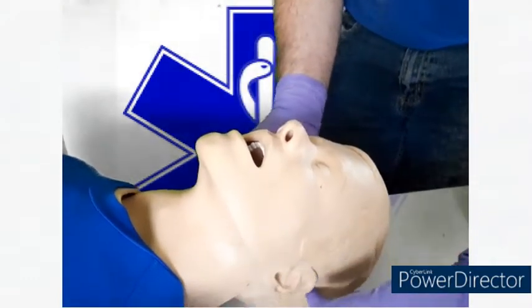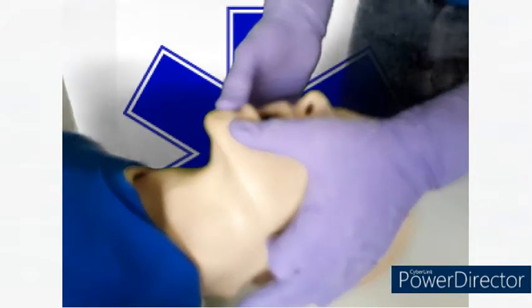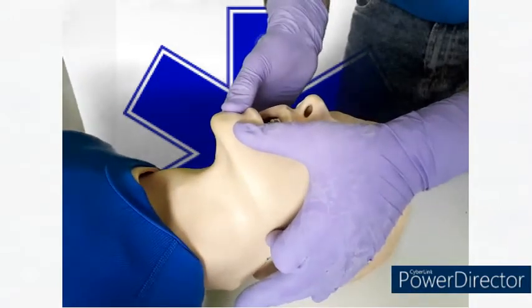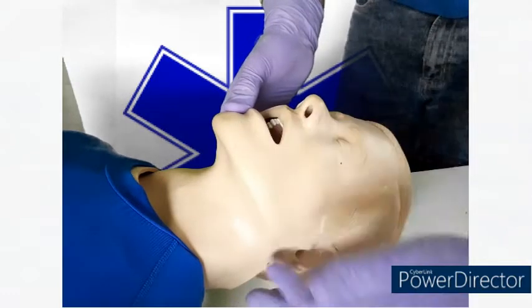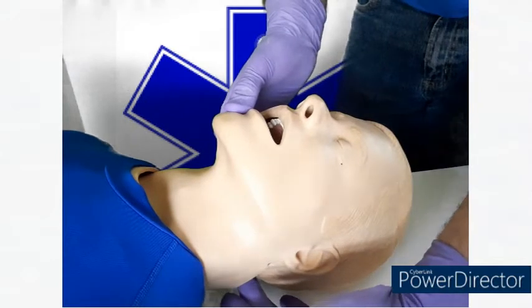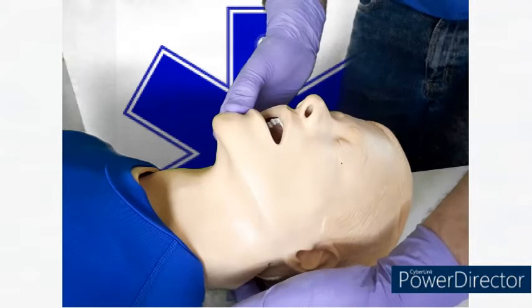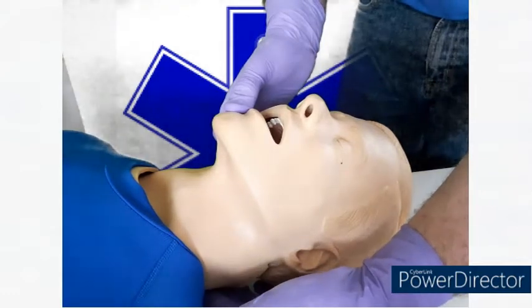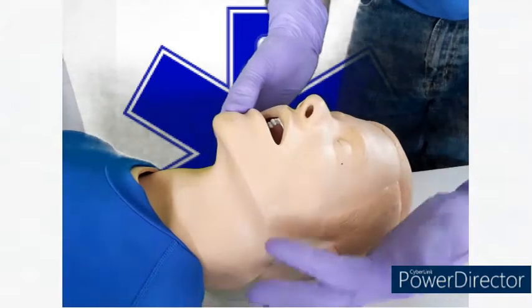So when I come in, I'm going to find the angles of the jaw. I'm going to open the mouth with my thumbs to inspect the airway. And depending on what level you're at, some people will now palpate the C-spine at this stage before they actually open the airway. So they'll feel down the vertebrae in the cervical spine to check there's no abnormalities.